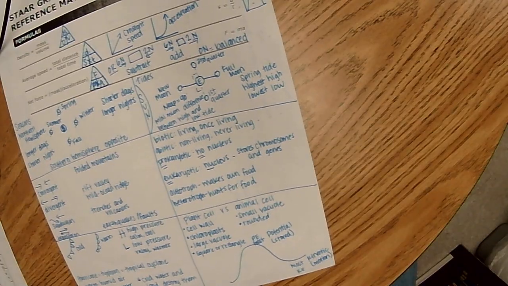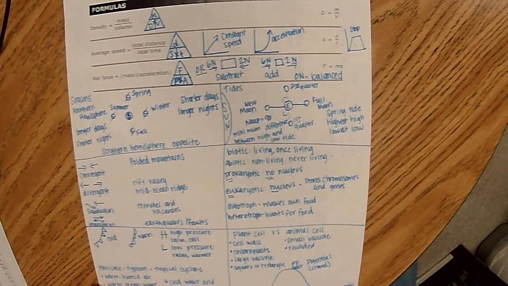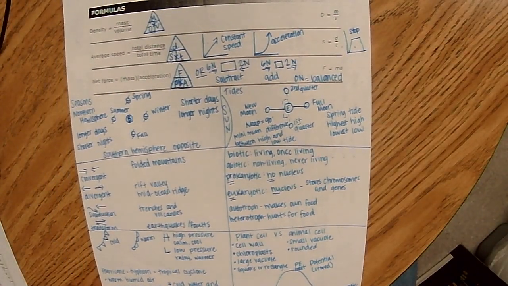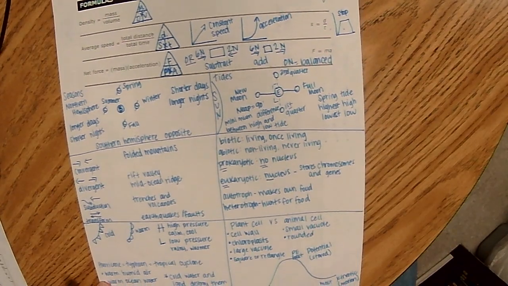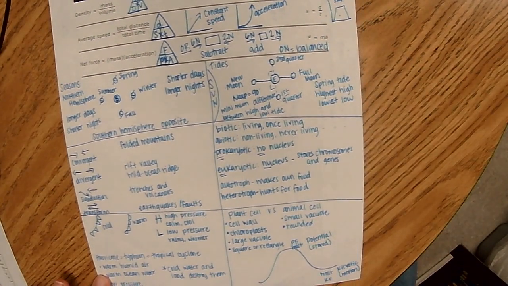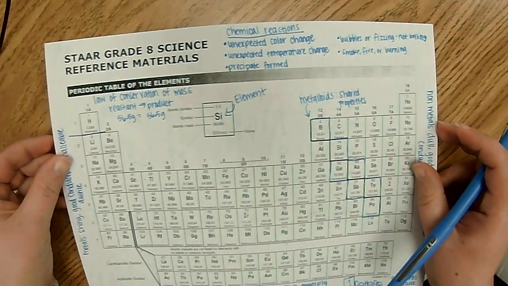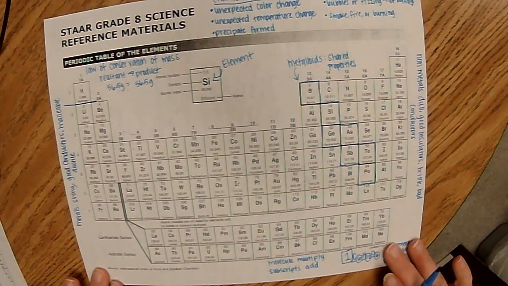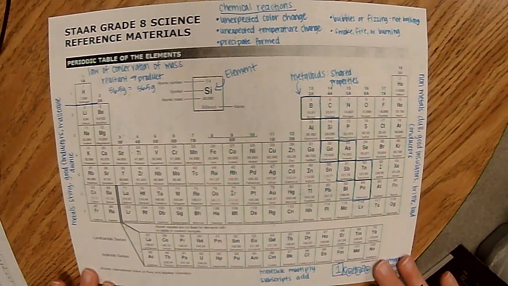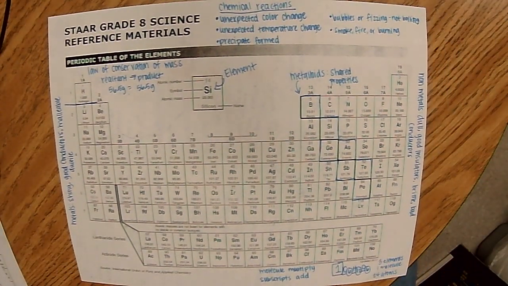All right, so if you can remember to put most of these things onto your STAAR reference sheet, then it will help you answer a majority of the questions and just give you that calm and confidence that you need to be successful. All right, and make sure that's what your front should look like.